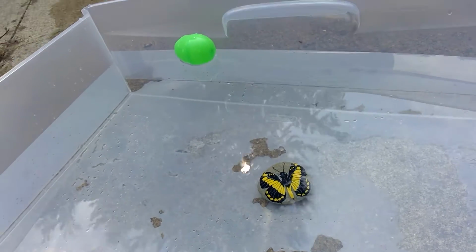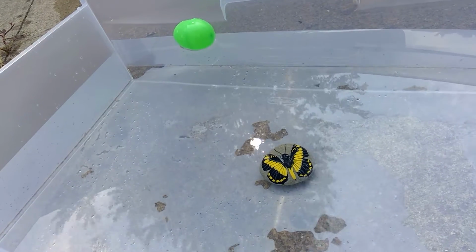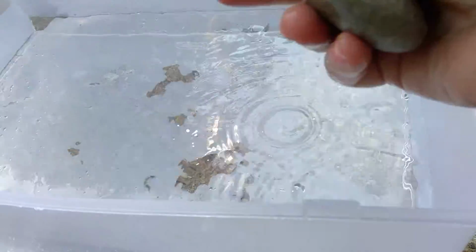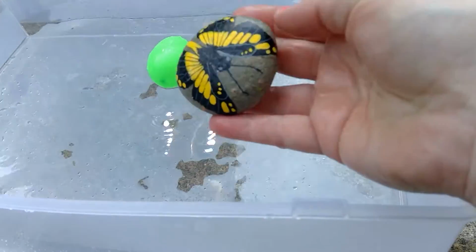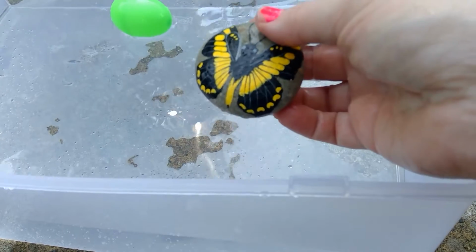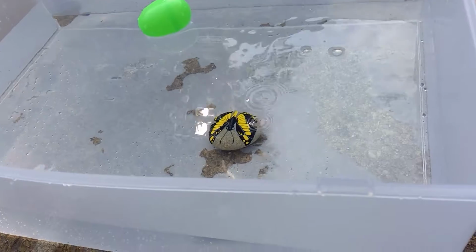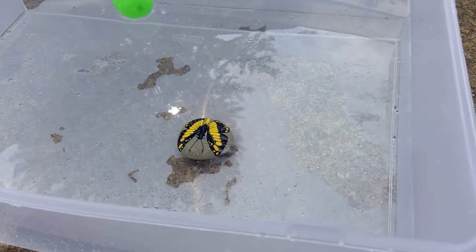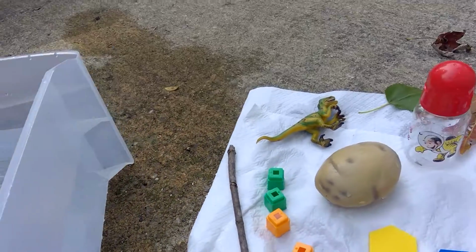Why did that sink and the egg float, do you think? If I was to lift these up and feel them, the egg is really light. There's nothing to it. But this rock is really heavy. It has some weight to it. Yeah, it sunk because it is heavier than the egg. All right, let's test out another one.